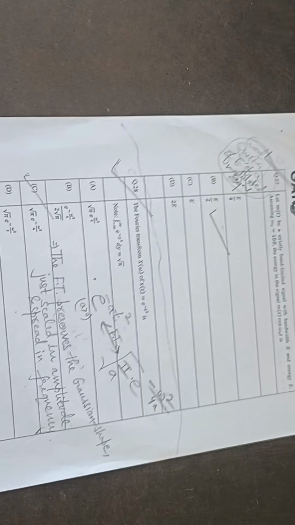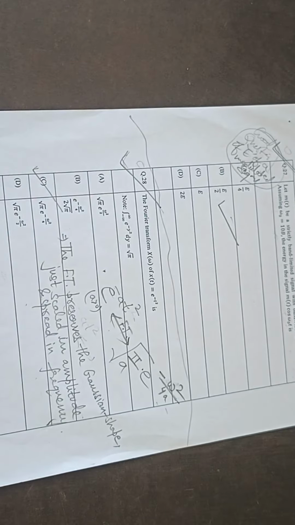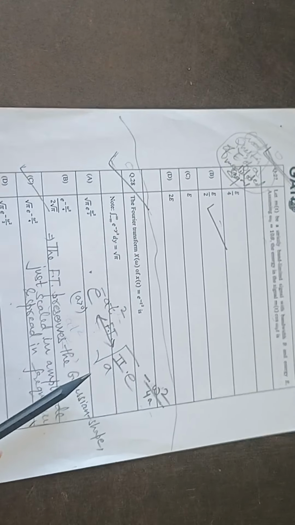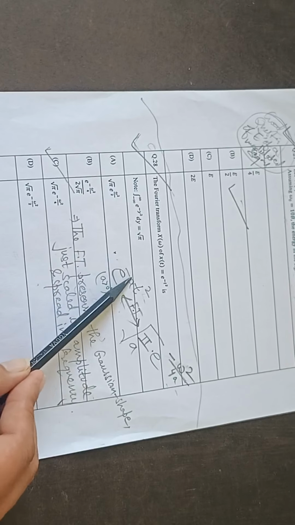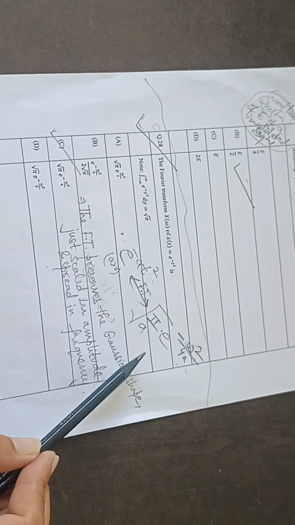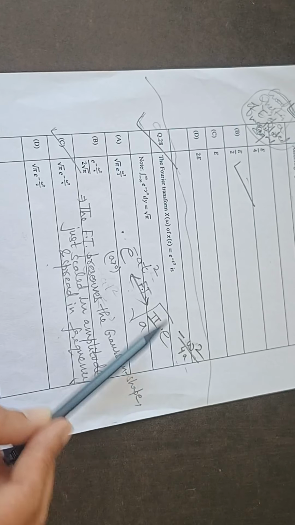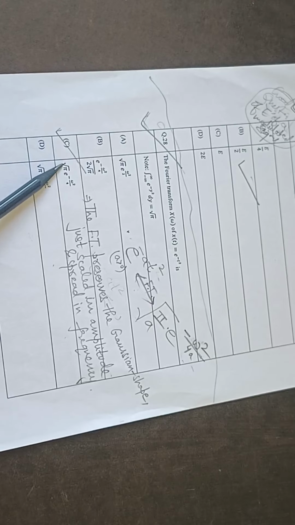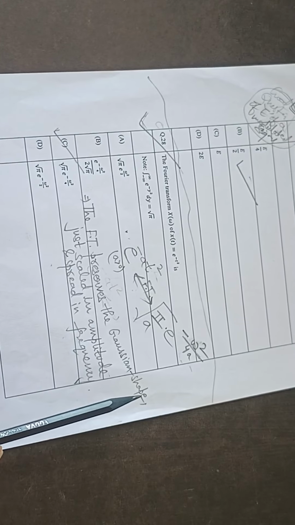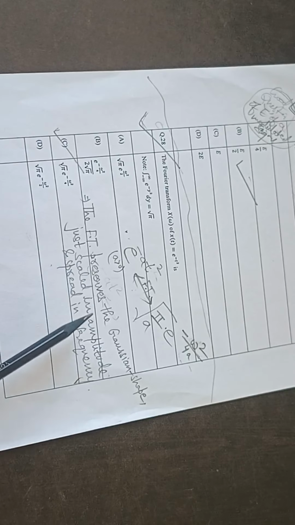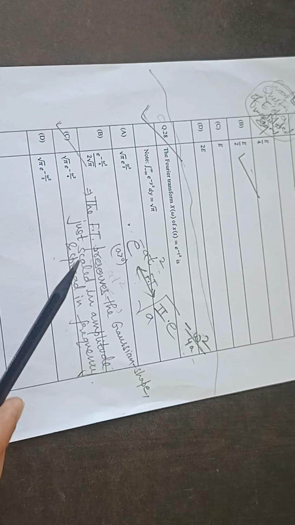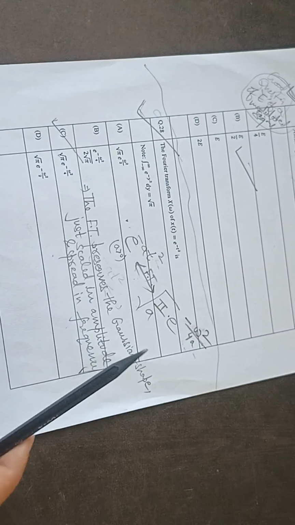Another question is on the Fourier transform of a Gaussian function. It is saying that the Fourier transform X(omega) of x(t) equal to e raised to power minus t square is? This is a formula based question: e raised to power minus a t square has Fourier transform square root of pi by a, e raised to power minus omega square by 4a. So here a is 1, so it will be square root of pi e raised to power minus omega square by 4. The Fourier transform preserves the Gaussian shape, just scaled in amplitude and spread in frequency. So only amplitude and frequency are changed a little bit, but the shape is intact.